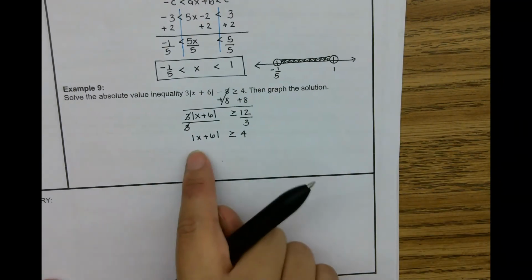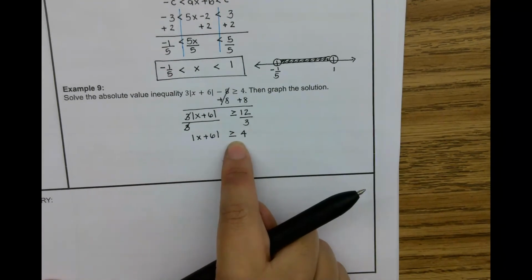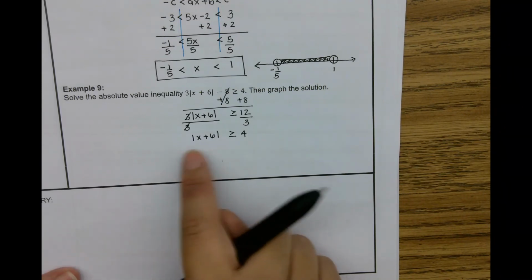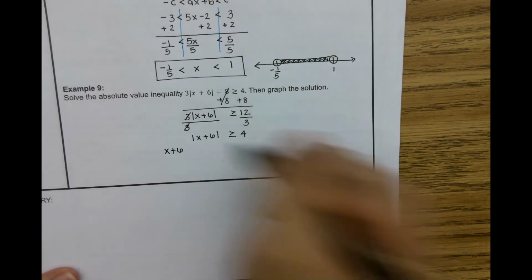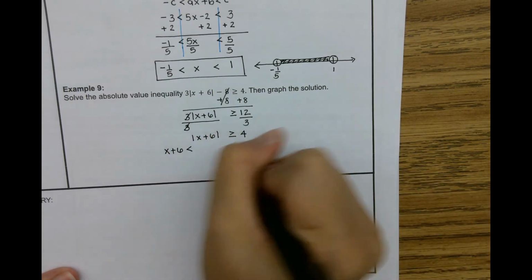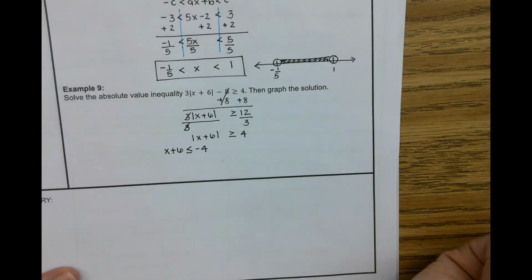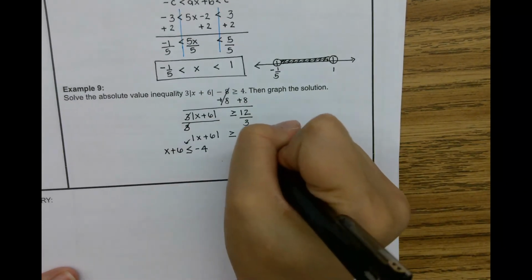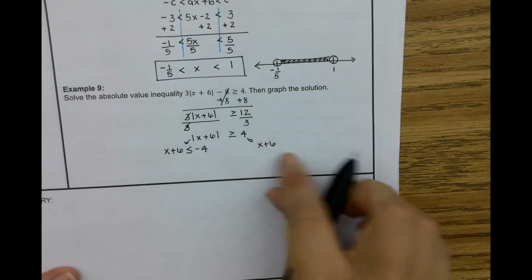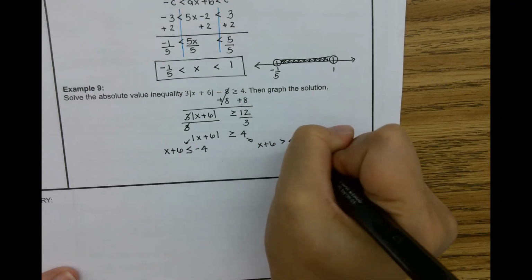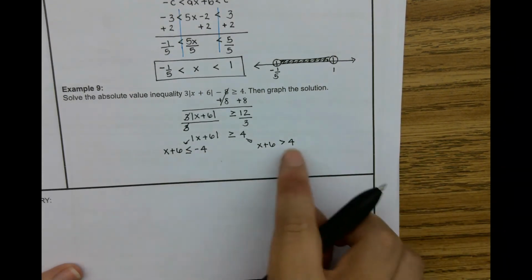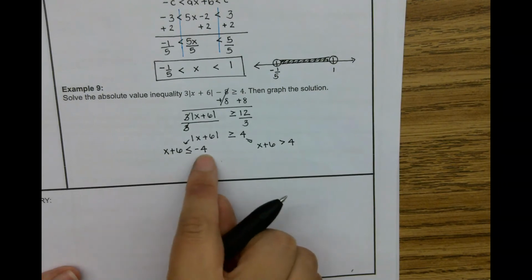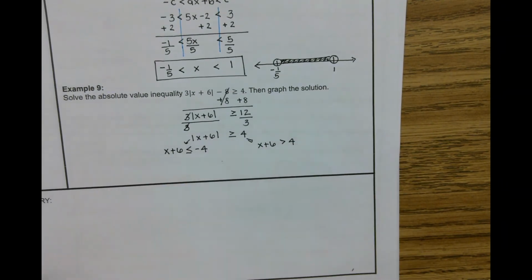Since my absolute value is greater than or equal to 4, greater sounds like or, so this is an or inequality. So how we split it up is we have what's in our absolute value. It's going to be less than the negative of this. And then the other one is going to be where we have what's in the absolute value, the x plus 6, greater than 4. That's how we split it up. So please be careful of the direction your signs are going. The less than one is going to go with the negative. The greater one is going to go with the positive.